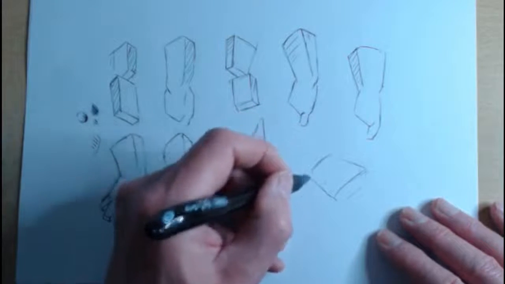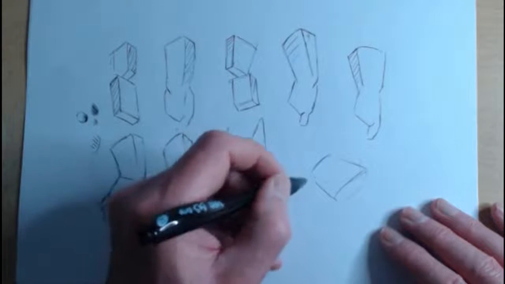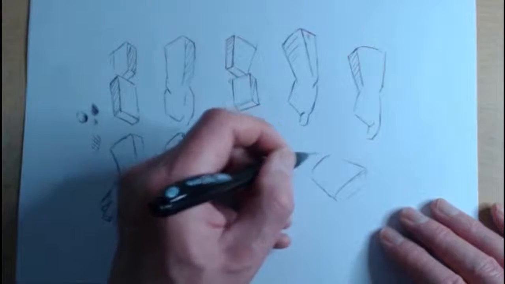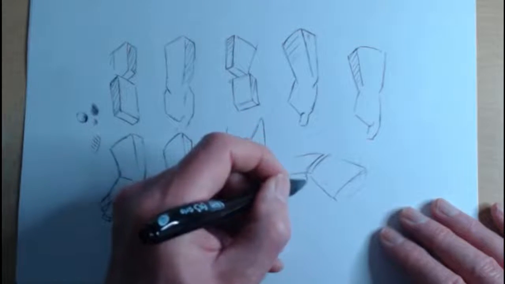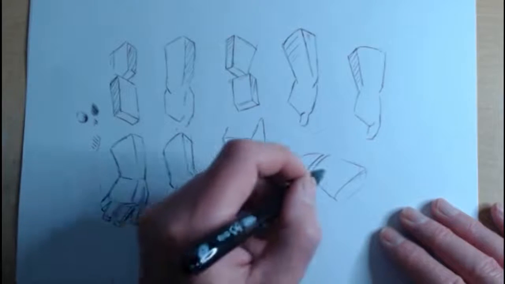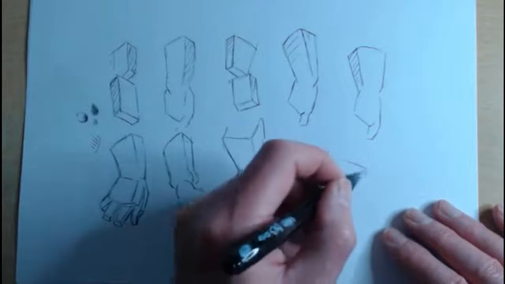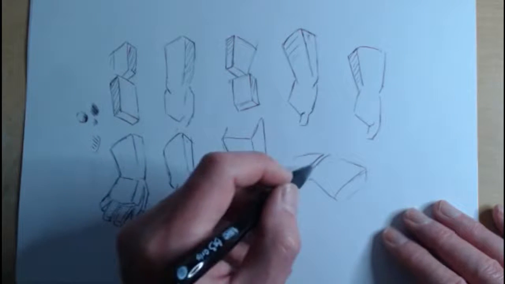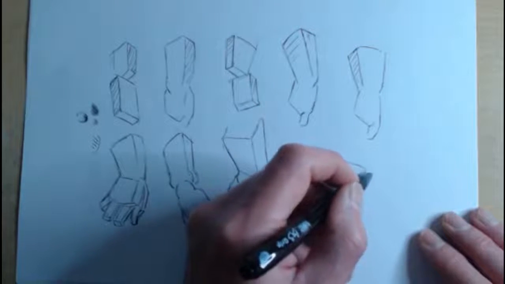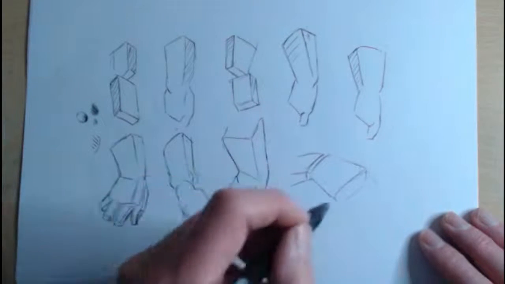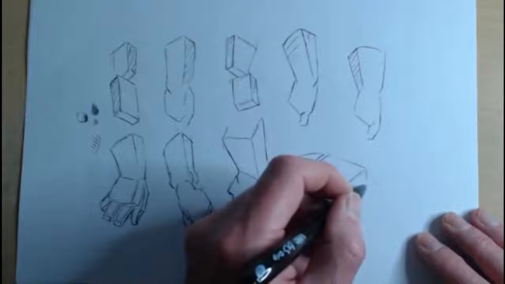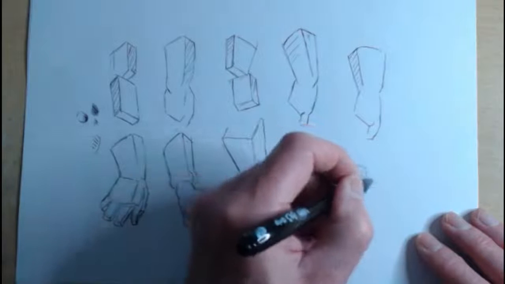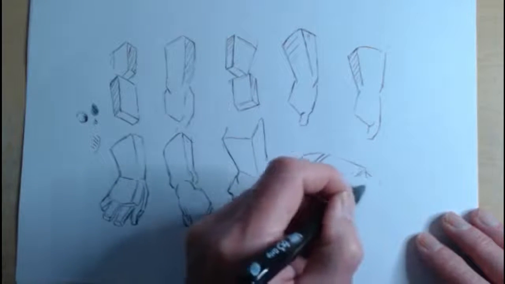Again, I'm trying to see the simple shapes behind the drawing, not trying to do a perfect reproduction. I'm looking for those shapes, those volumes, I should say, the masses. That's the exercise.